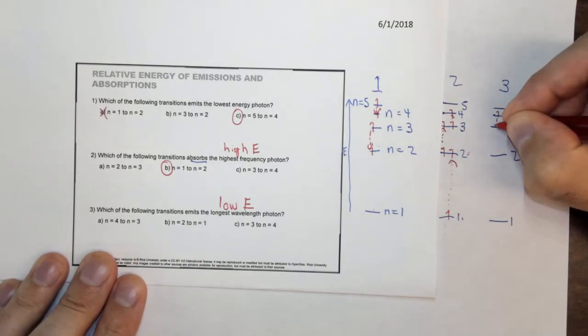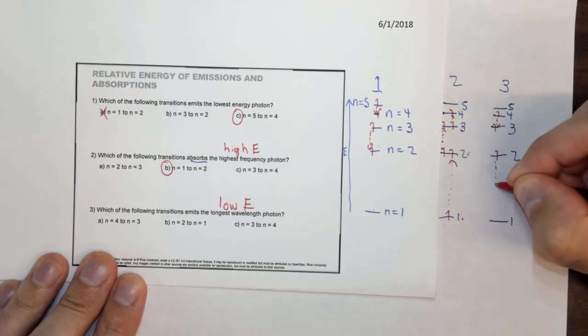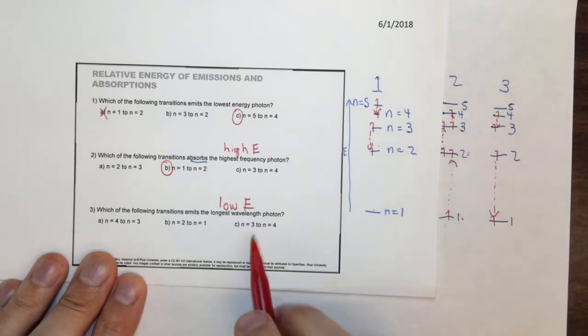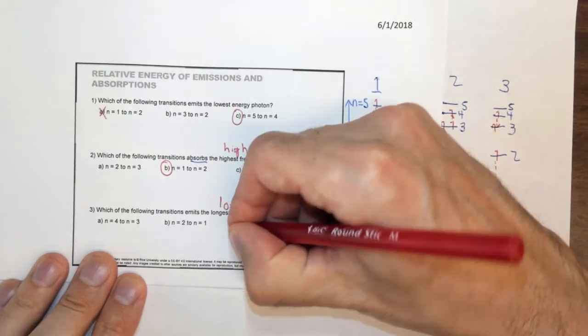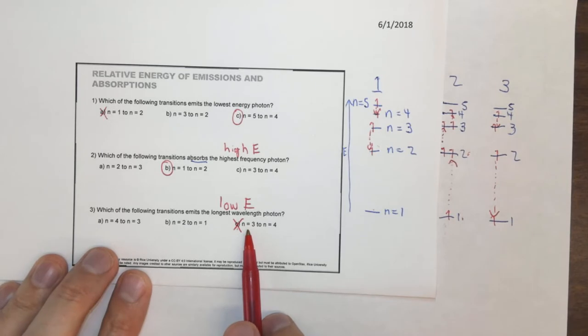4 falling down to 3 is an emission. 2 falling down to 1 is an emission. 3 going up to 4 is not an emission. That's an absorption. So that can't possibly be the answer, and we can cancel that one out.